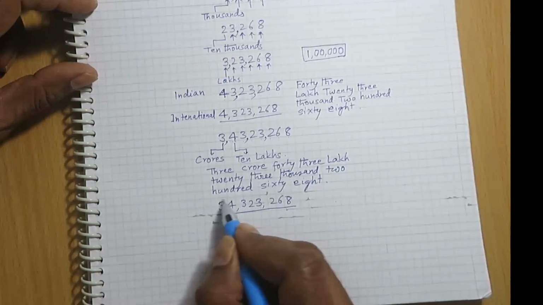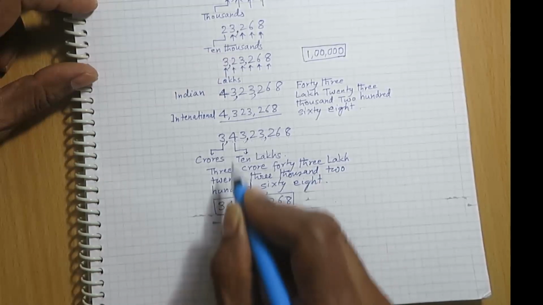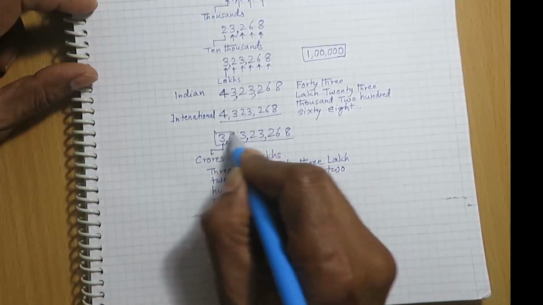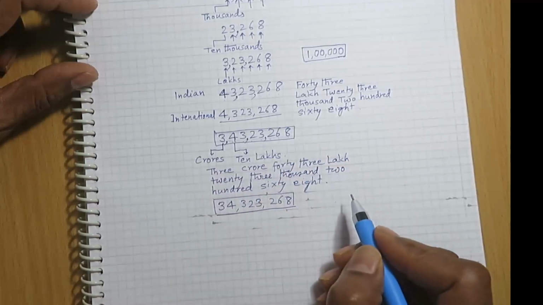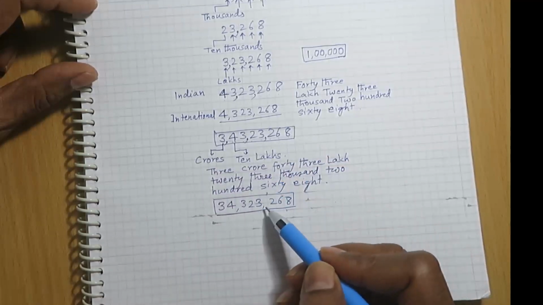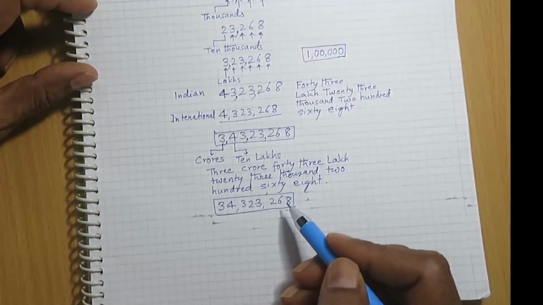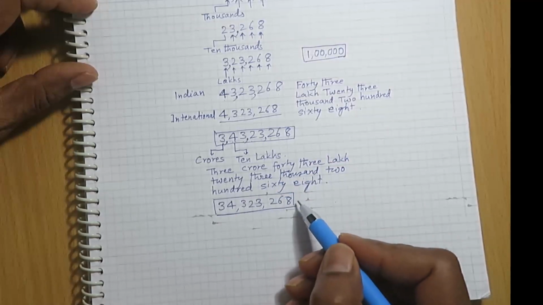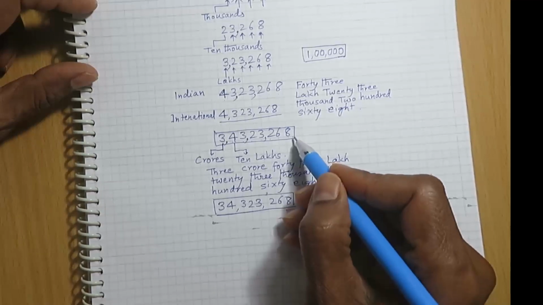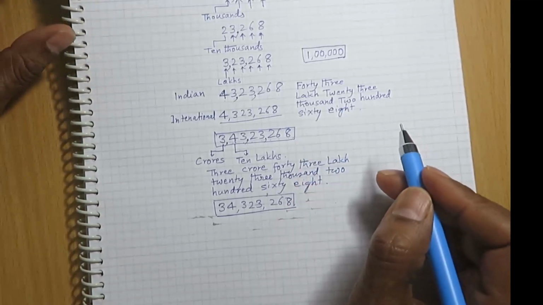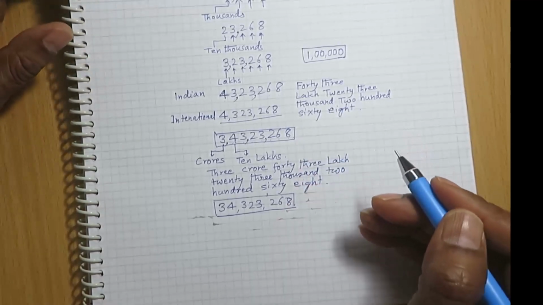So this one and this one are the same, the numbers are the same. That means if you have this much rupees in your bank, whether you call it this way or this way, the rupees are the same. The only difference is how we call it.